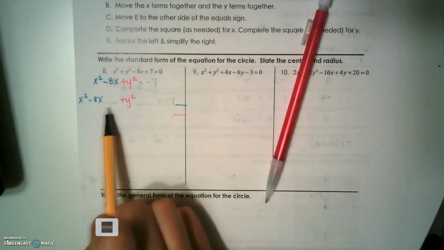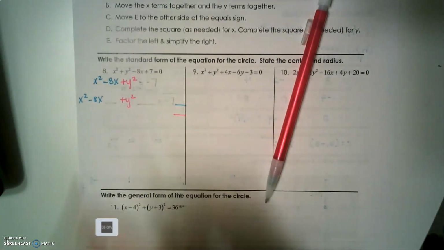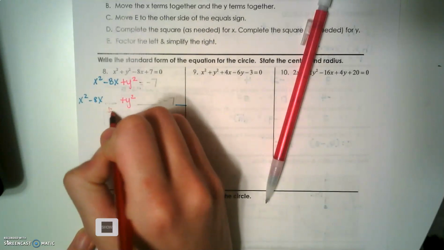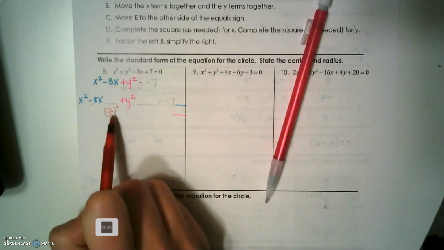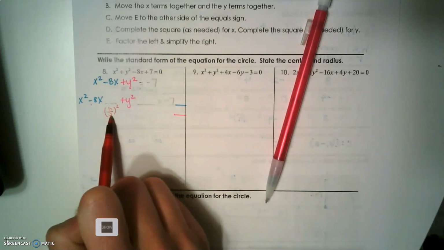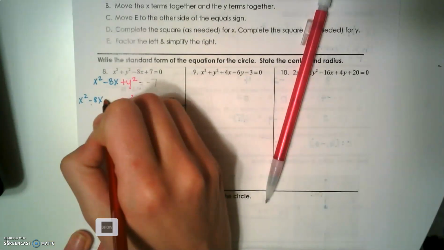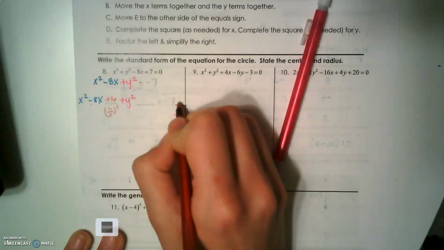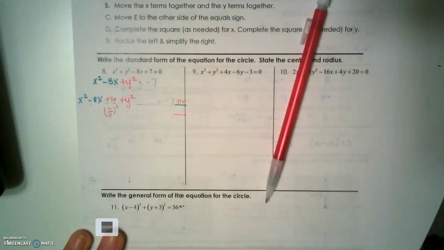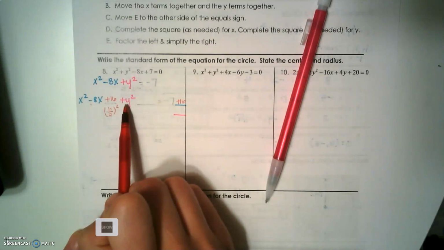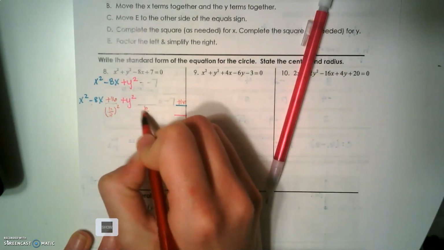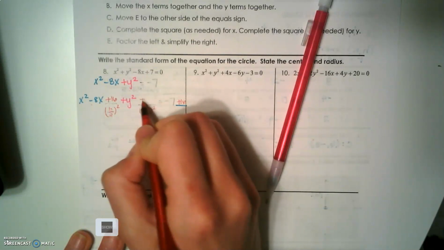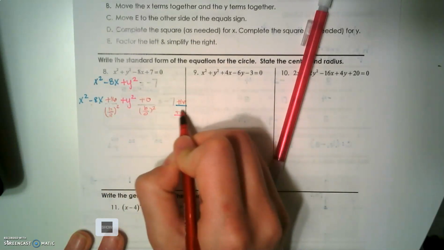So what goes in this spot, remember, is b divided by 2 squared. So negative 8 divided by 2 is a negative 4. Negative 4 squared is 16. And when I add to one side, I have to add to the other. Y squared doesn't have a b term. So when I take half of 0 and square it, I'm still going to get 0.